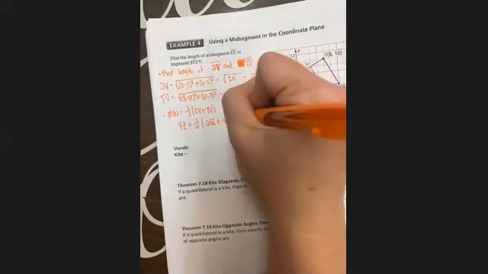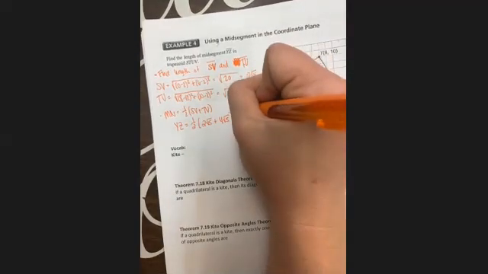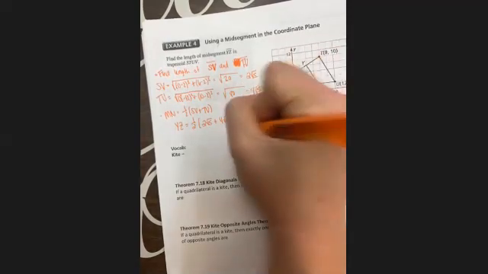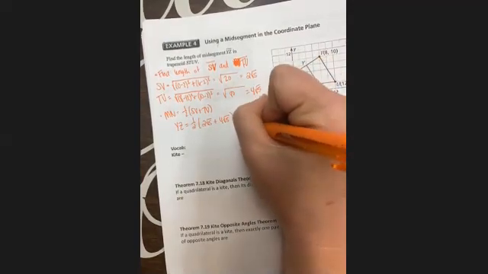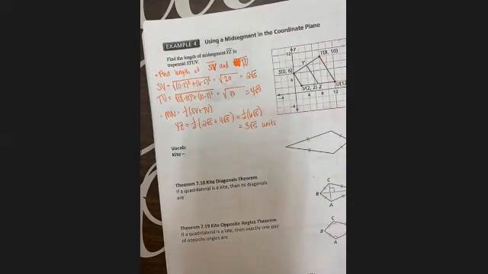Okay, and since these both have root 5s on them, those are like terms, and so I can add those together by simply adding the 2 and the 4 together. So that would be the same thing as 1/2 of 6 root 5. So 1/2 of 6 then is 3 root 5 units. Okay.